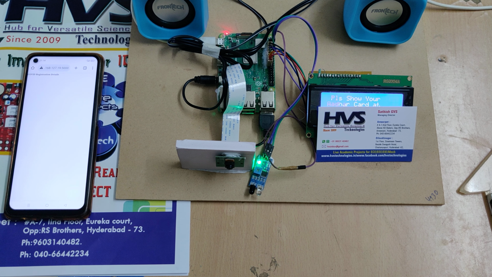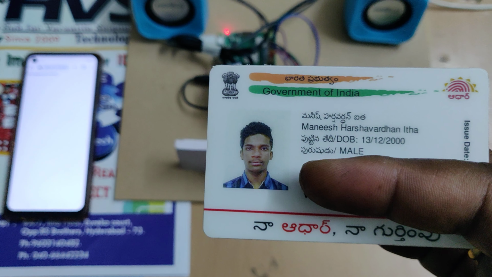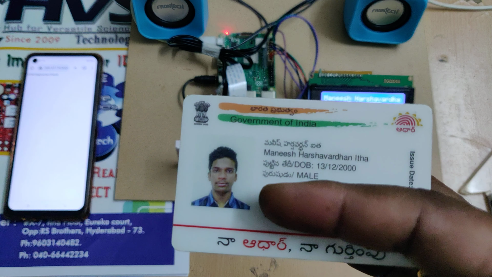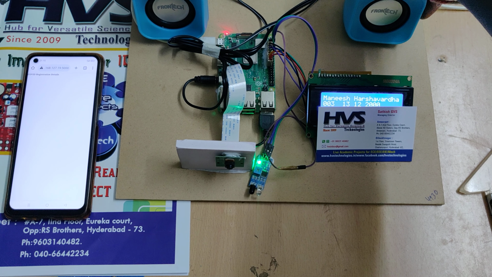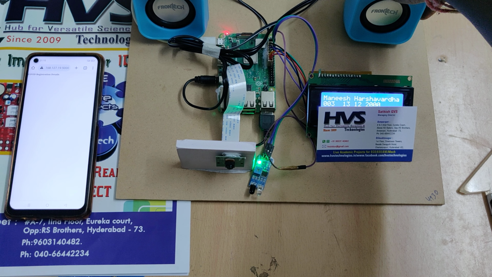Once we come near the IR sensor, it will be informed to the Raspberry Pi, and on the LCD display it will show the scanning. After around 5 to 6 seconds, the data will be extracted. The name is displayed, and the date of birth also will be displayed. Then the Aadhaar card number will be announced.